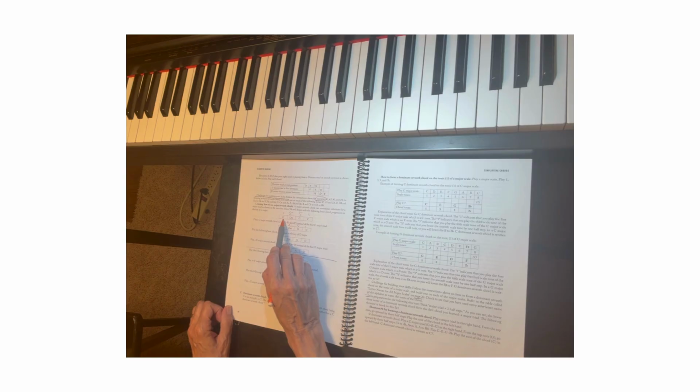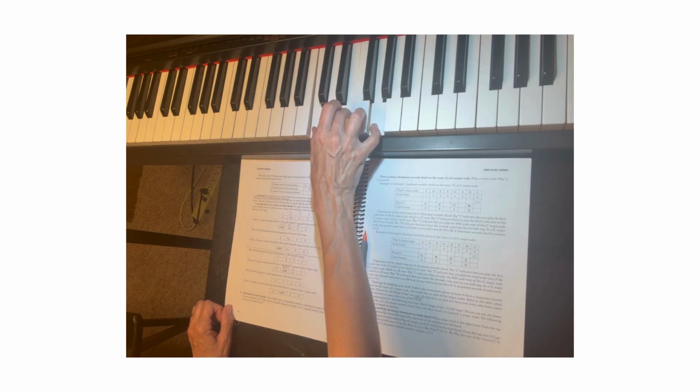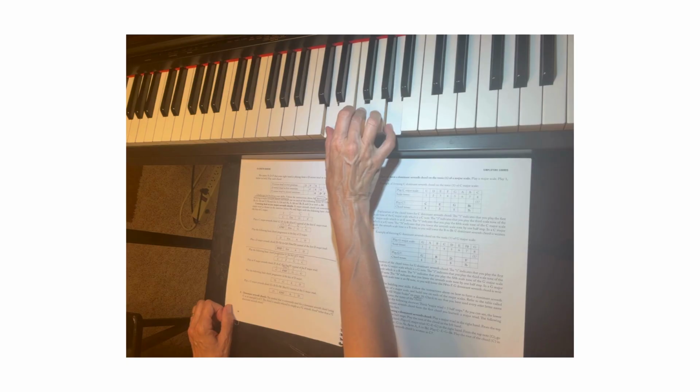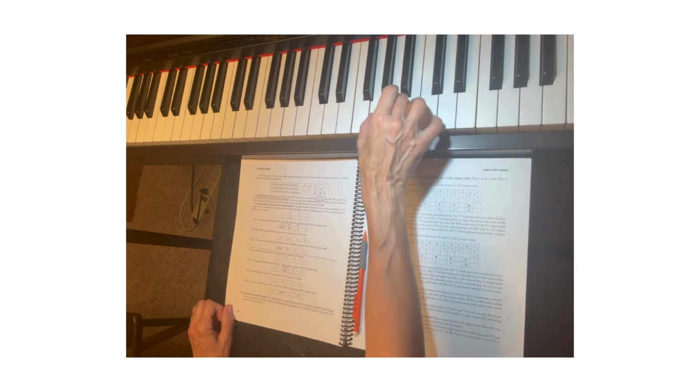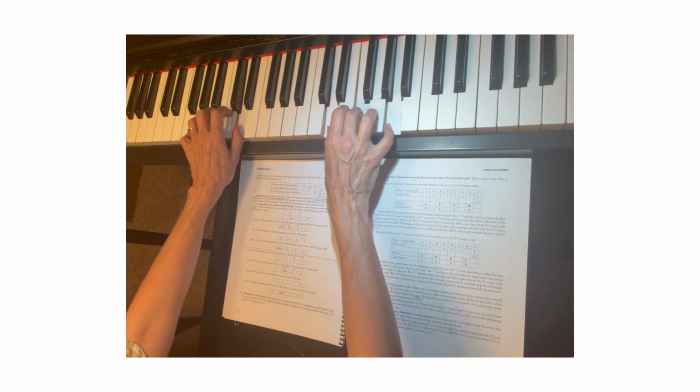So here we go. I'm going to play C, D minor, G, and C. I'll just do the right hand. C major, D minor, G, C. And you can play the bass note. I'll go down this time.